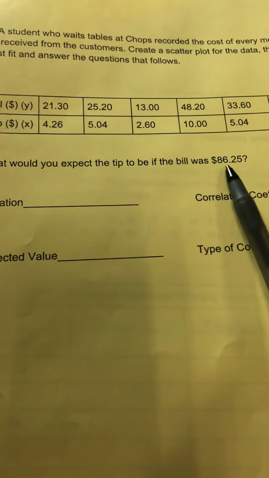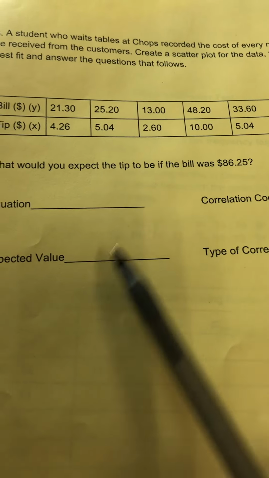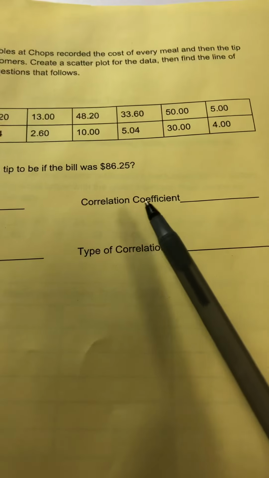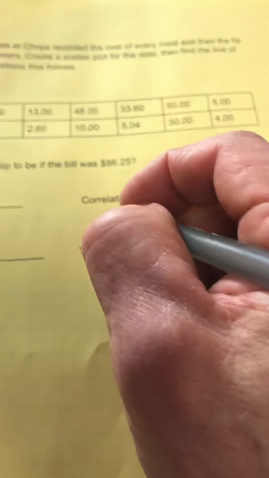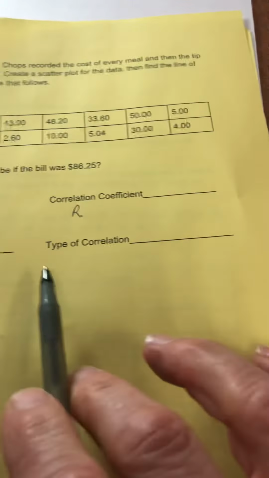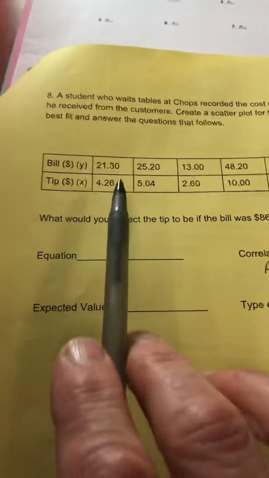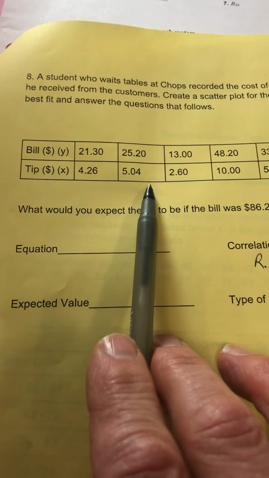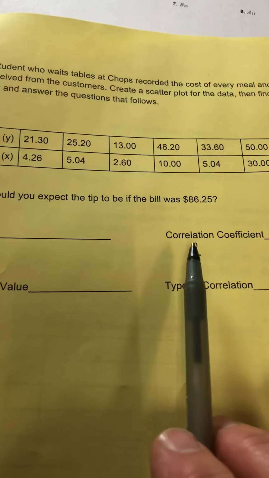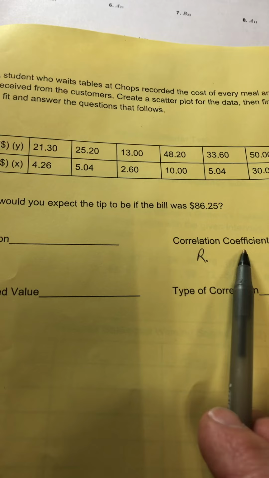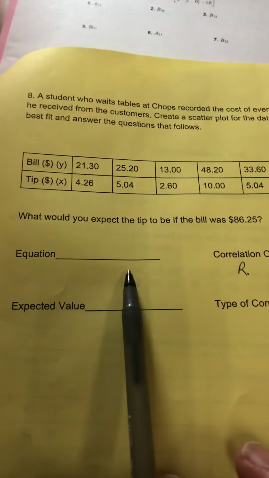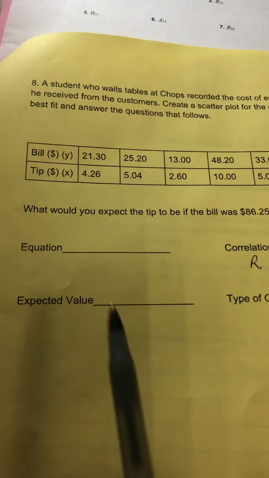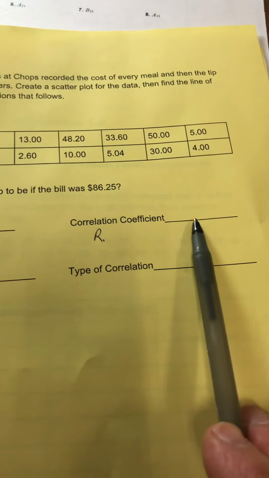You could plug in 86.25 for X, and it will give you the correlation coefficient. That's the R value that comes up on your calculator, and the type of correlation. If you're having trouble with your calculator, go online and look up a correlation coefficient calculator. Just Google it, plug in this data. It'll pump out the same stuff. It'll give you the equation, it'll give you the correlation coefficient.